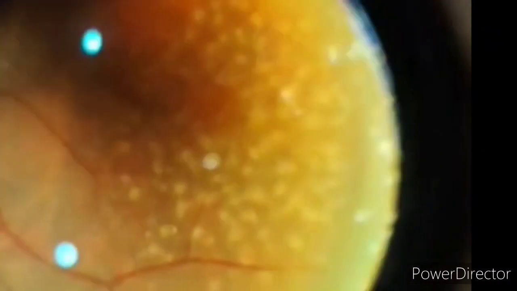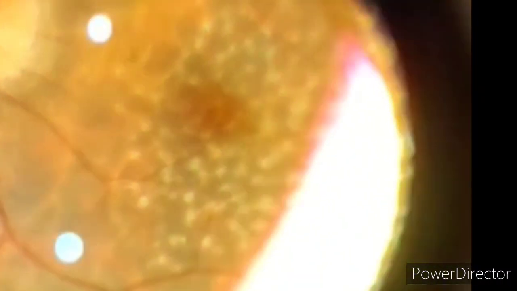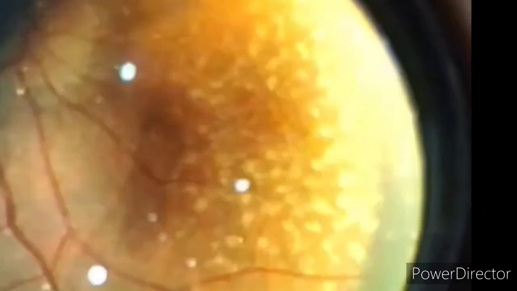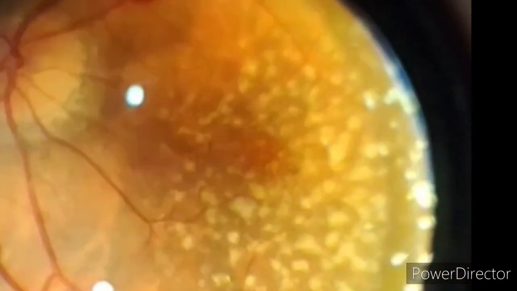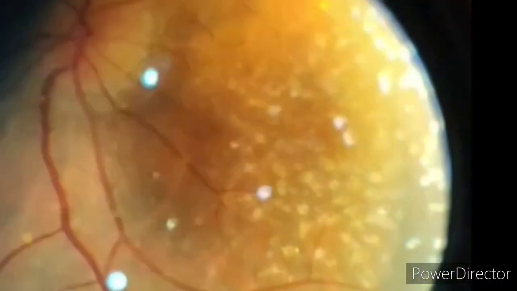Another differential could be cuticular drusen or early adult onset drusen seen in young adults, small yellowish droplets that tend to cluster and increase in number with time and can progress to serous PED. FA shows a stars in the sky appearance. Another differential could be type 2 membranoproliferative glomerulonephritis.